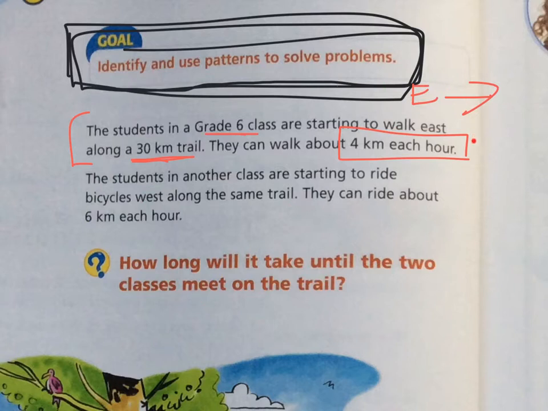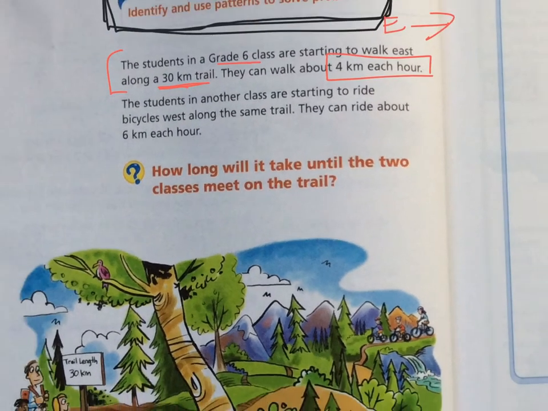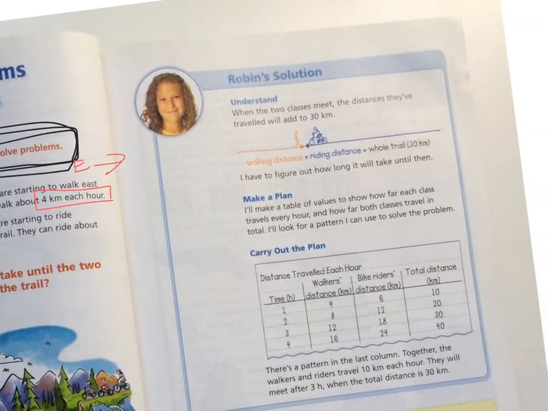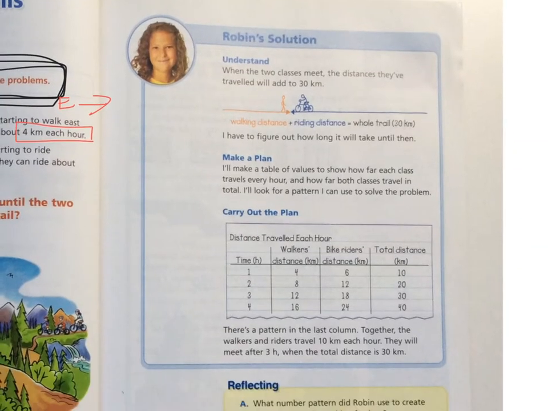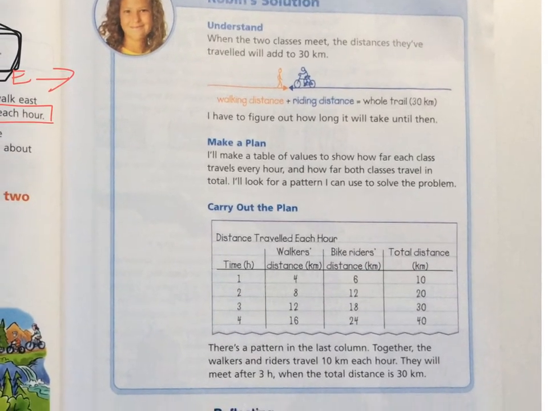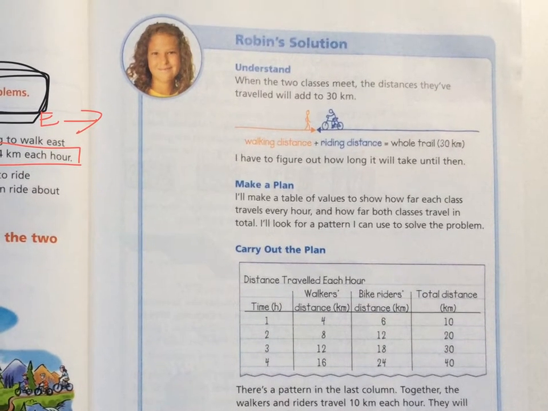Can you find an expression that would solve this? That's just a little extra if you want to. We have a student here that has taken the time to solve this. So here's Robin's understanding of how to do it. If you want to try and find out before going through Robin's solution, why don't you press pause and figure it out now? Okay. Now, let's understand this. When the 2 classes meet, the distances they've traveled will be about 30 kilometers. Is that what you got? If so, awesome.